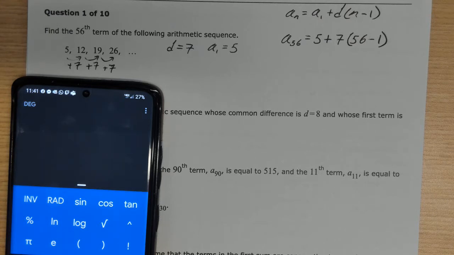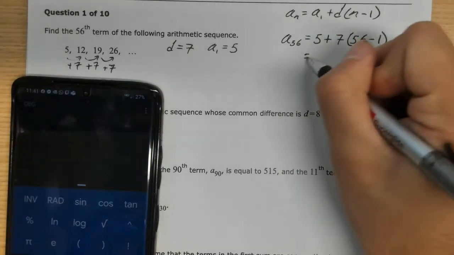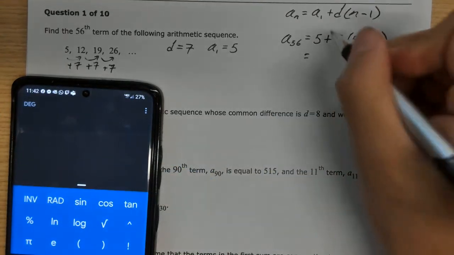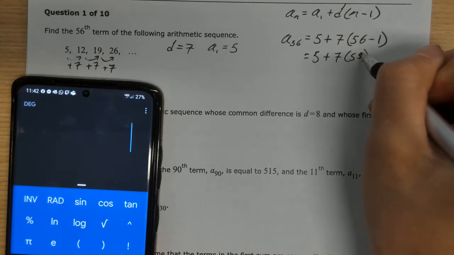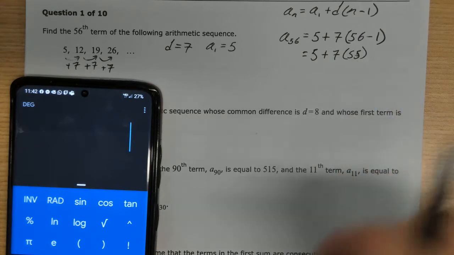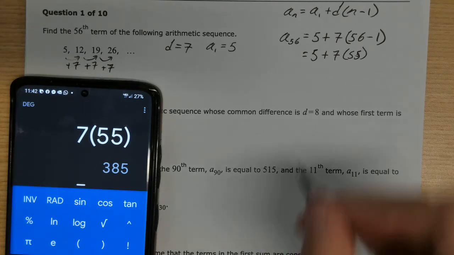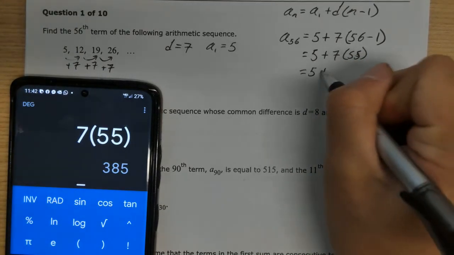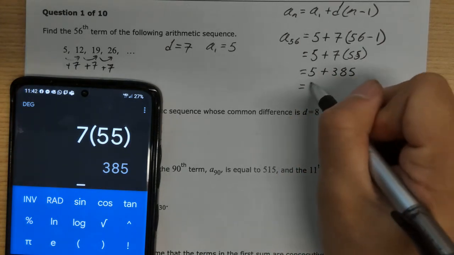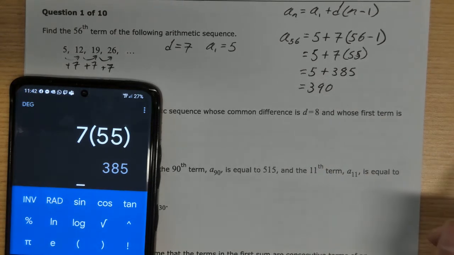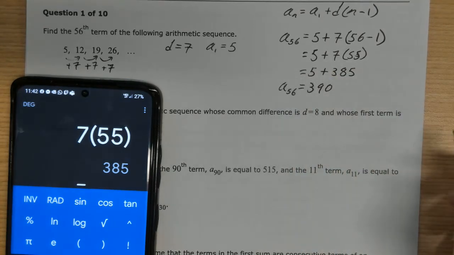So, please do not make the mistake of adding 5 and 7 first. You need to first simplify whatever you have inside of the parentheses. That'll be 55. Then to simplify this, you need to multiply 7 times 55 first. So 7 times 55 is 385. So it'll be 5 plus 385. Then you can add the 5, so that will give you 390. So a sub 56, my 56th term, is 390.